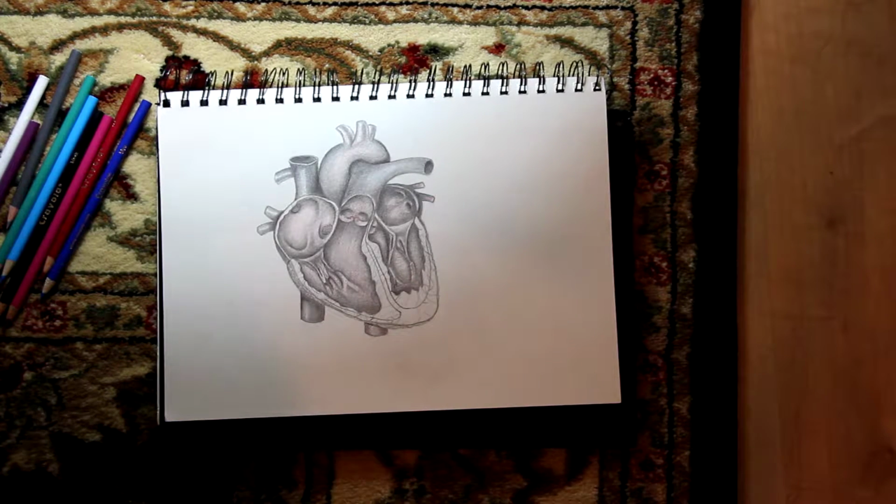Hi, so I'm going to talk about the basic anatomy and function of the heart. I'll start with the anatomy using where the blood flows through each vessel and chamber.